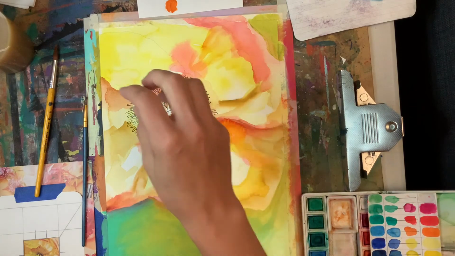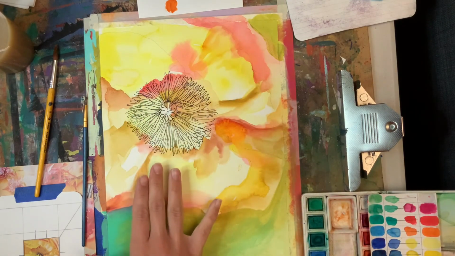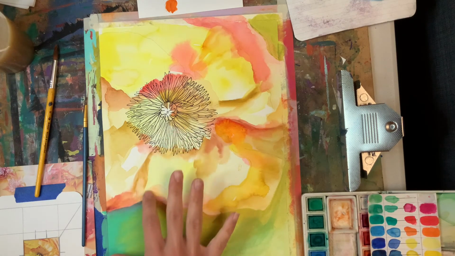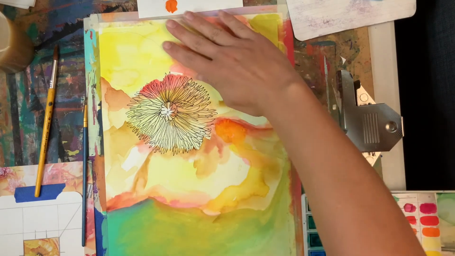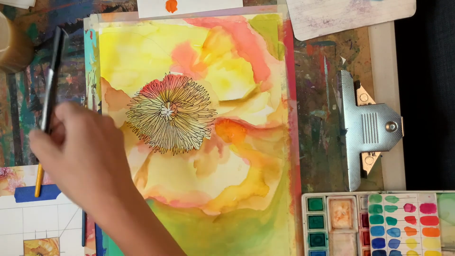So there's a lot here, and now I'm gonna fade out and do just a few little lines on the edges of the petals. But because it's still wet on the edges, I'm not gonna do it yet because it will ruin my marker.